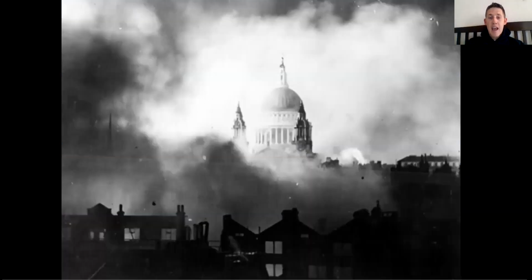Okay, here's some pictures of the aftermath of the Battle of Britain. Lots of smoke, lots of fire.